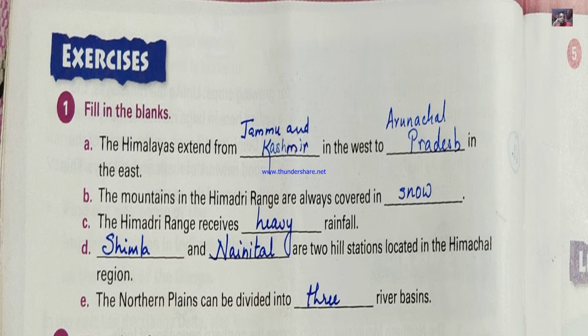Okay, the northern plains can be divided into how many river basins? As we have discussed, there are three river basins. The northern plains can be divided into three river basins. Again, a different kind of question can be formed out there. The dash can be divided into three river basins. If you know that three river basins means we are talking about the northern plains.